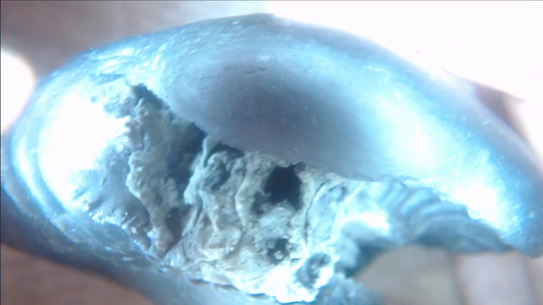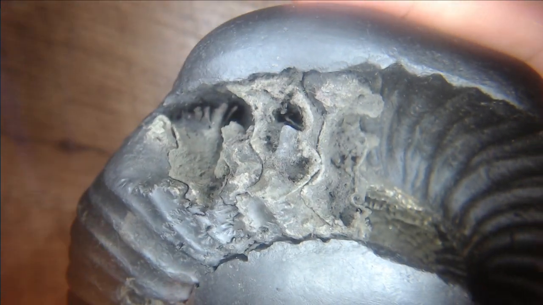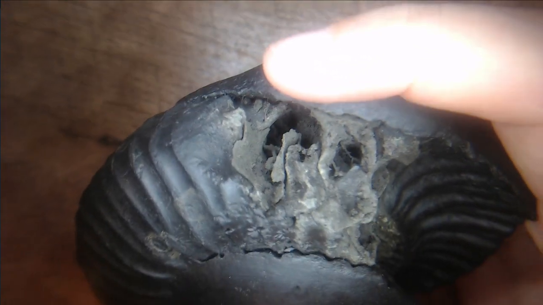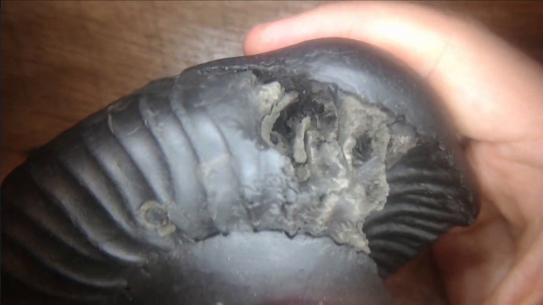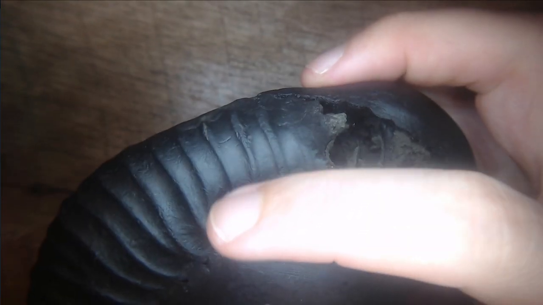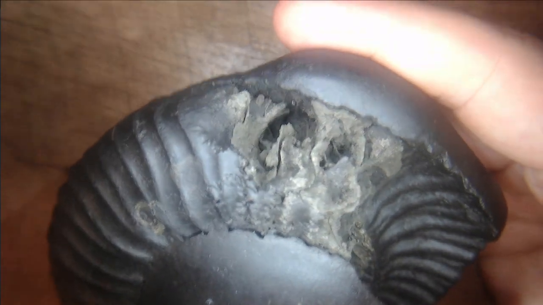Okay, let's go back to this real quick. Notice some dendrites in there as well. We got some down there by my finger. So cool. Also, there's another splotch here that's kind of like that one, just more splotchy and not complete looking.